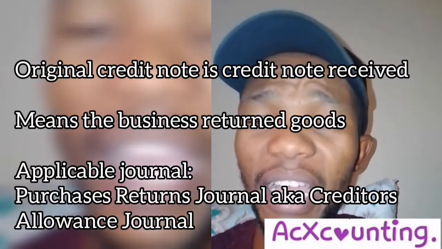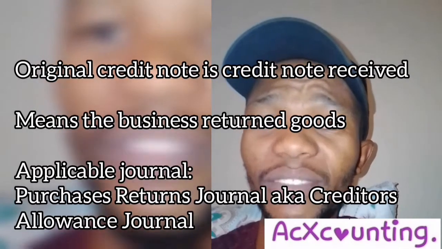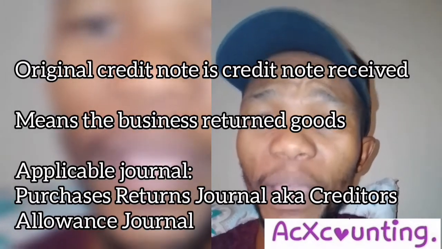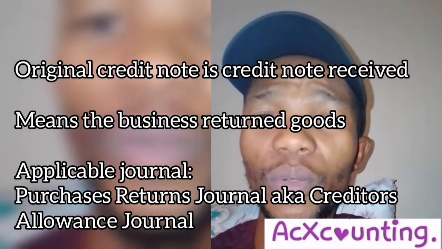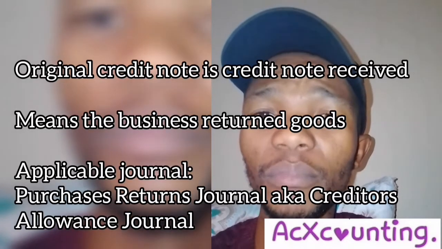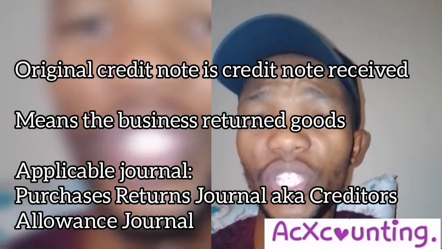Now, if you have an original credit note, it means that we have returned items and we have received that credit note. So you prepare a purchases returns journal, or we also call it creditors allowance journal.